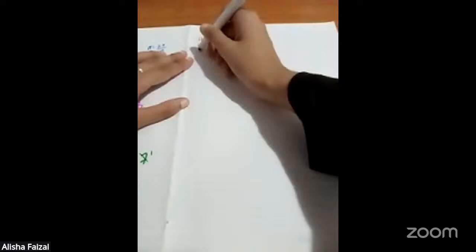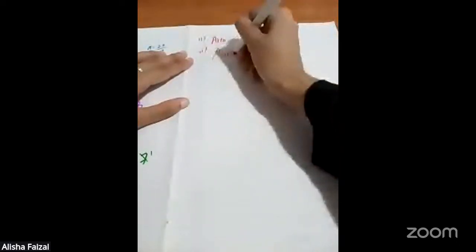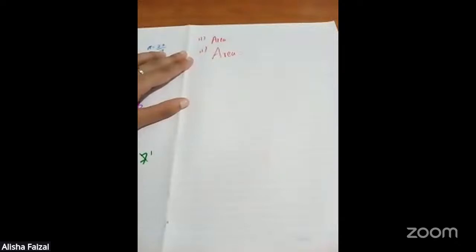Is it blurry? Was it clear? Is the screen blurry, children? Very blurred, that's what I'm asking. Write it larger. Area is equal to, theta over 360 times.